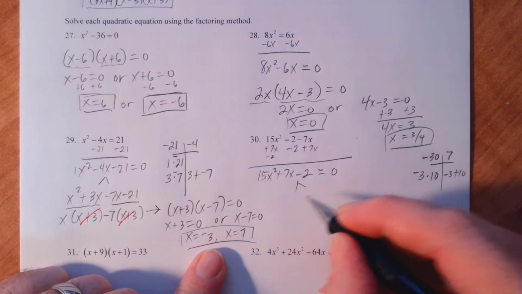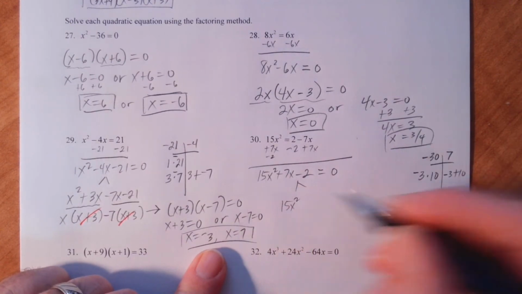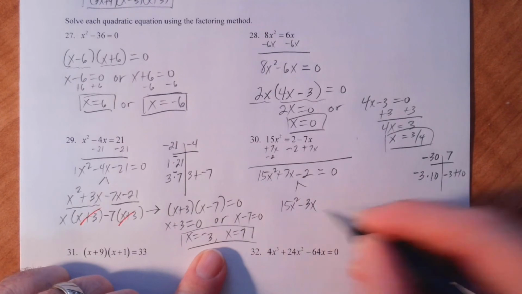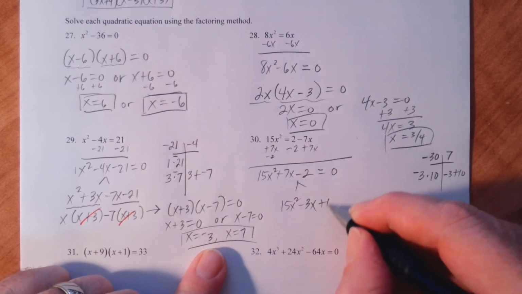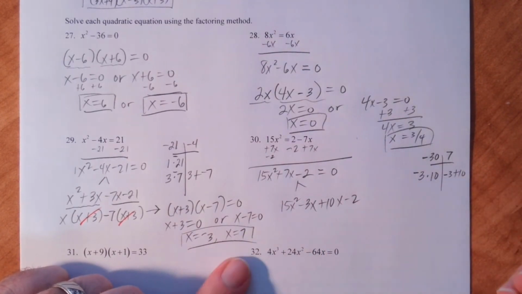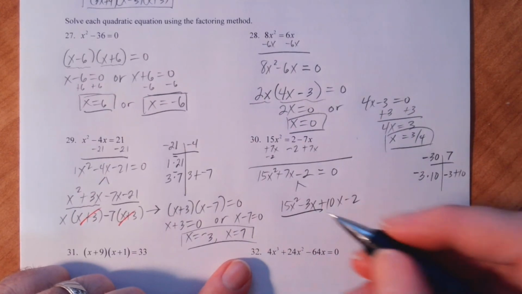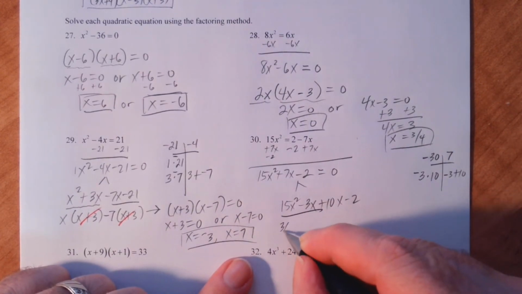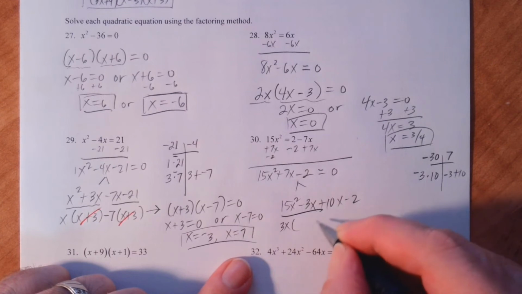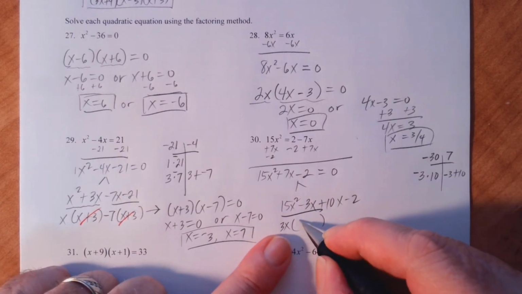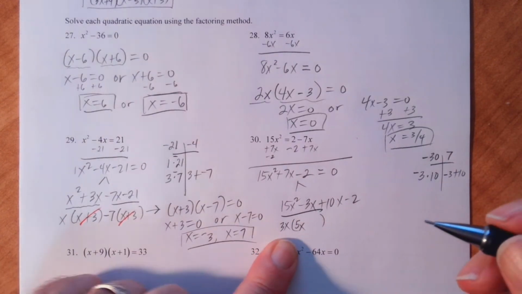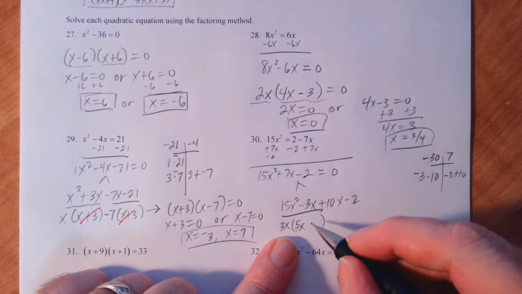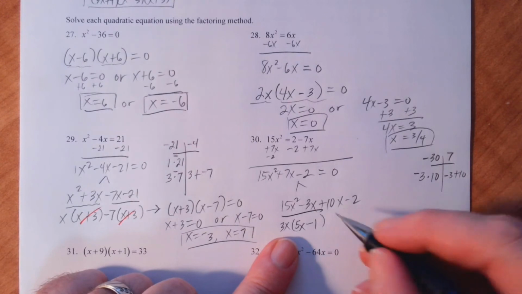So let's rewrite this as 15x squared minus 3x plus 10x minus 2. So notice here we can factor out a 3x in the first two terms. 3x times 5x will give us the 15x squared. And 3x times a minus 1 will give us that minus 3x there.